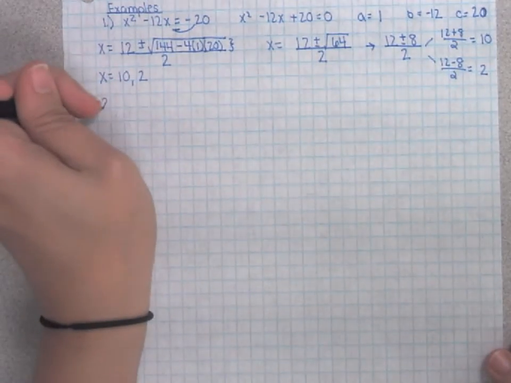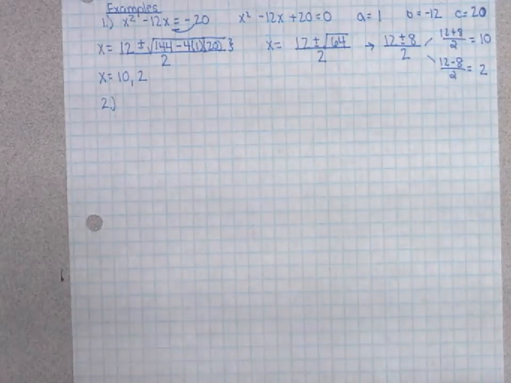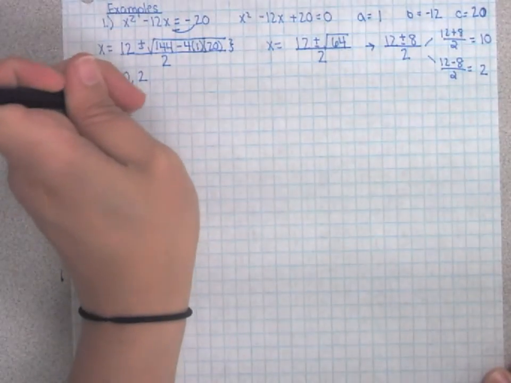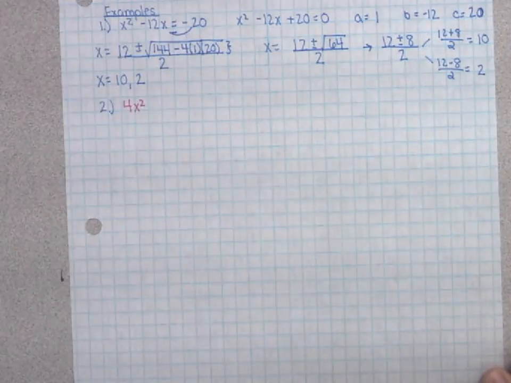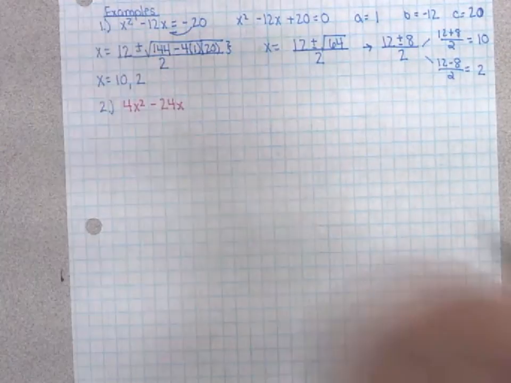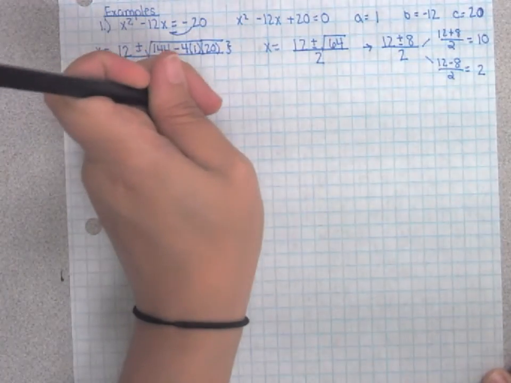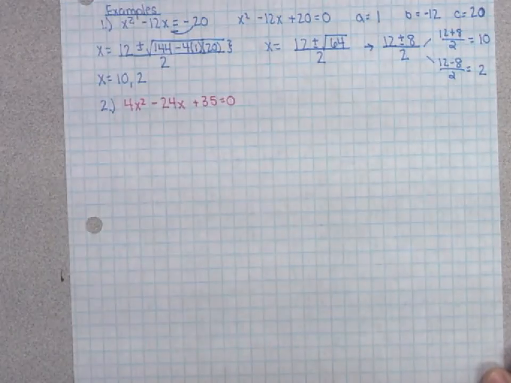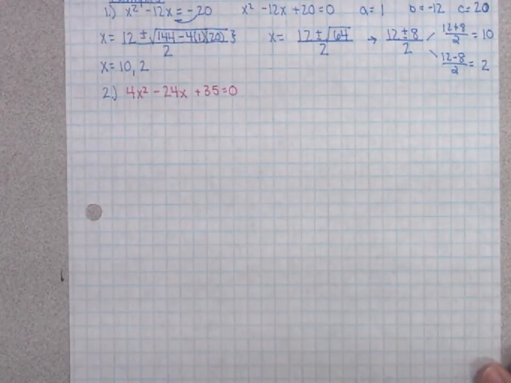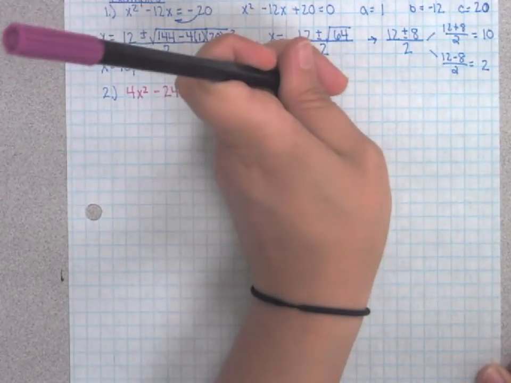Okay. Let's try a second example. How about 4x squared minus 24x plus 35 equals 0? Yes, you can. So now these numbers are getting bigger, which is why it's good to write it out.